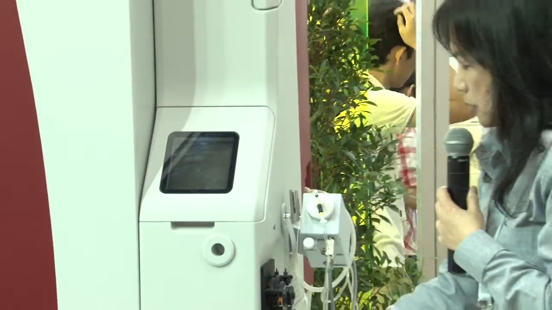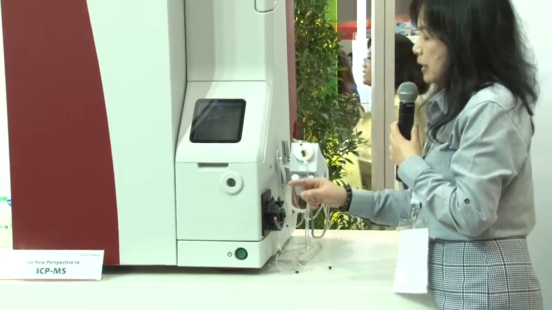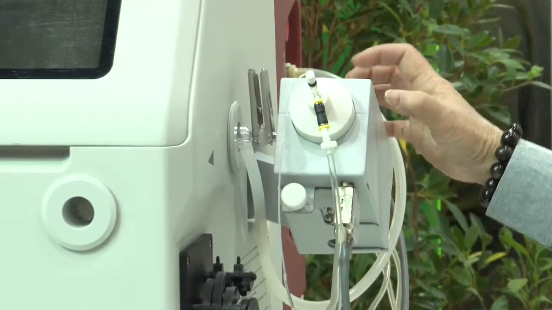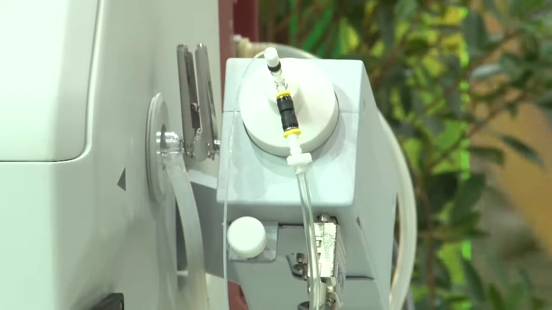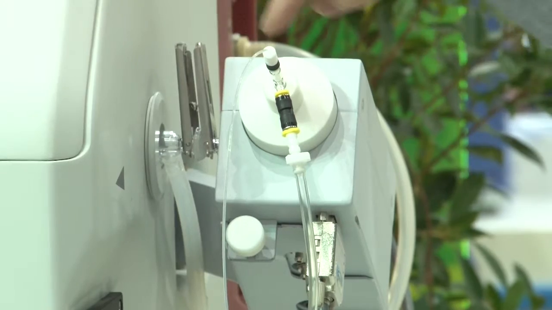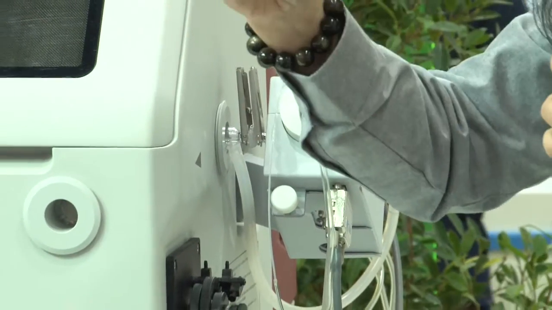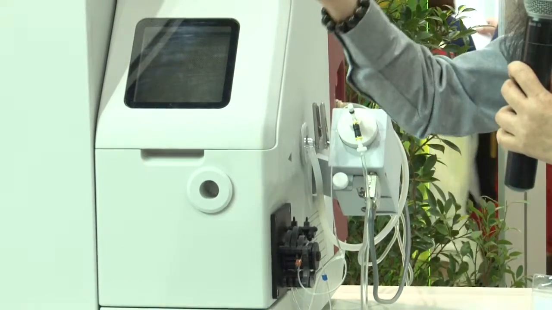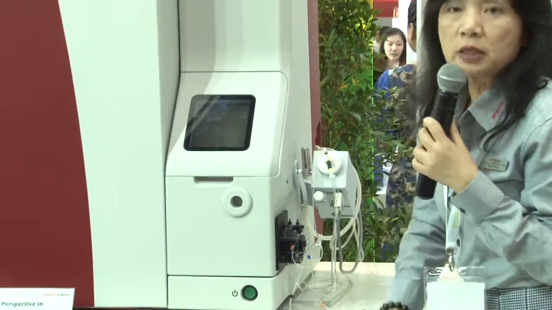The sample comes in and mixes with the internal standard, that's why you see the T piece here. Then it goes into the nebulizer, a micro concentric nebulizer, and then into the spray chamber at the back. The spray chamber is Peltier cooled at 3 degrees. The fine aerosol goes into the torch and then to the plasma. After ionization, the ion beam goes to the cones, and all the interference is removed by injecting either helium or hydrogen. Then it turns 90 degrees into the protocol and is measured by the detector.